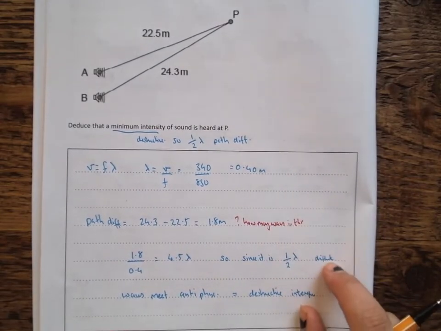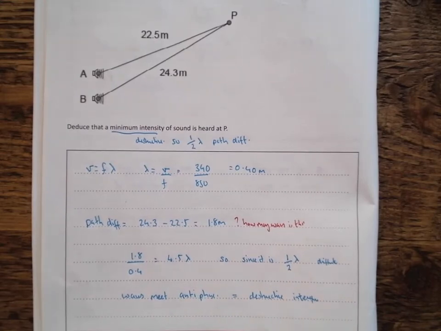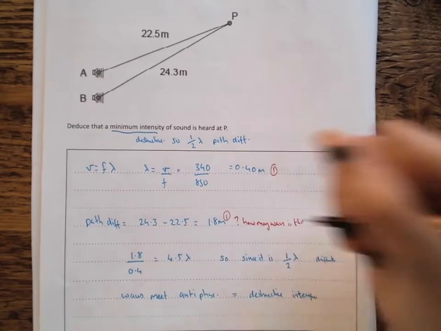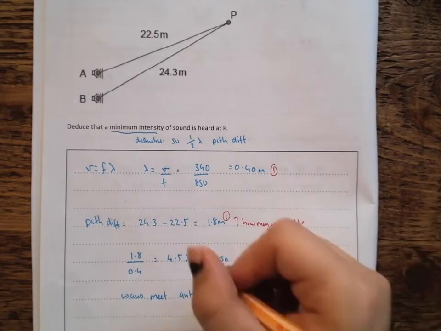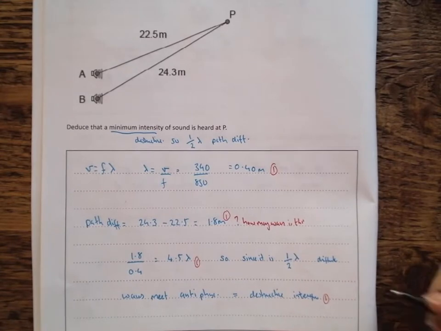It's going to be destructive. The waves are meeting in anti-phase, so we get destructive interference. In here, you get a mark for deducing this, a mark for showing the wavelength, then a mark for showing the multiples of wavelengths, and then a statement confirming why it's destructive, for your 4 marks for this one.